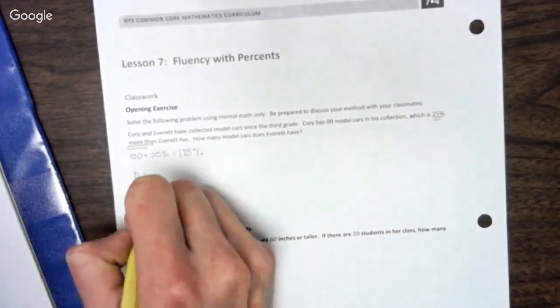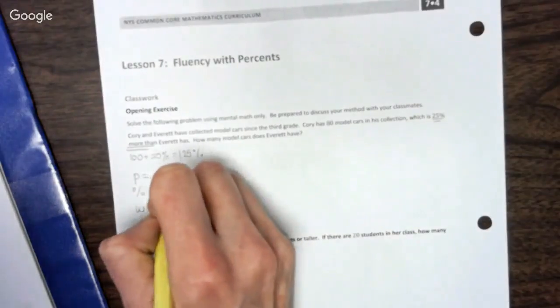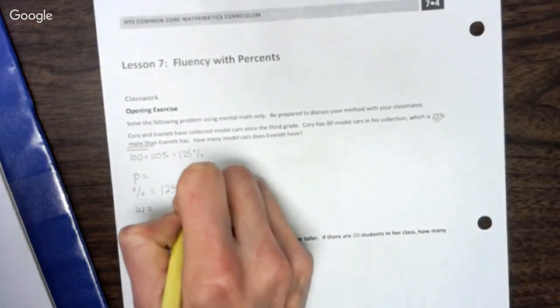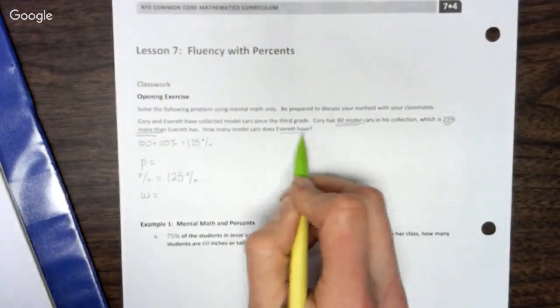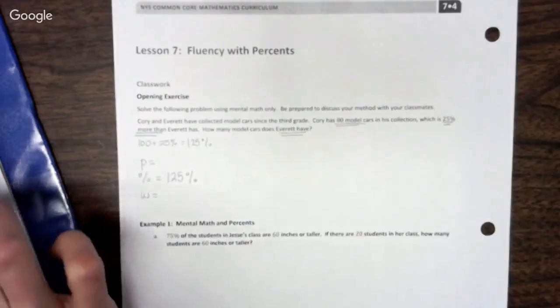So let me set up the cheat sheet. So 125%. Corey has 80 model cars, and we want to know how many Everett has. So we need to determine what the part is and what the percentage is.